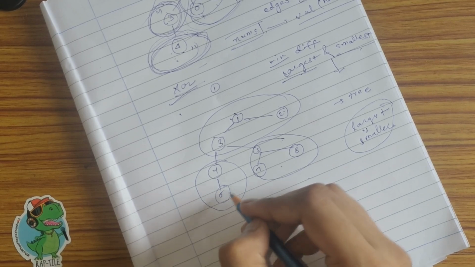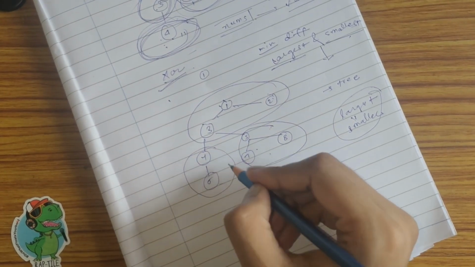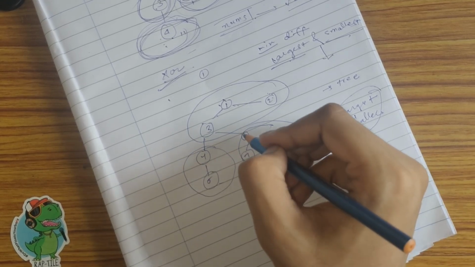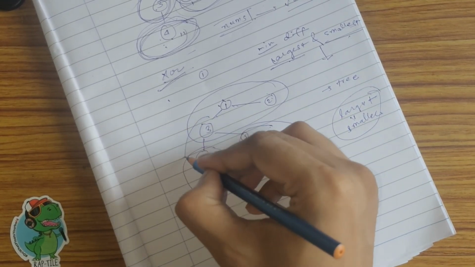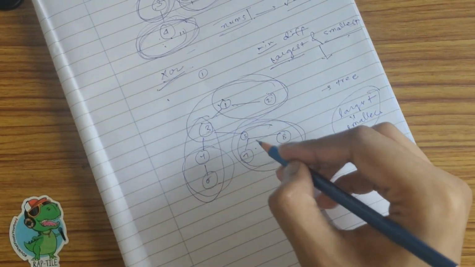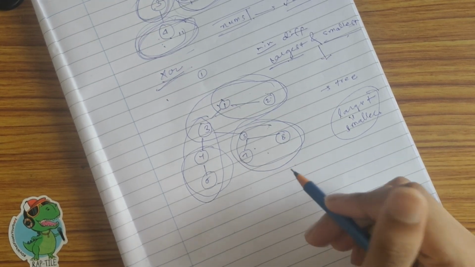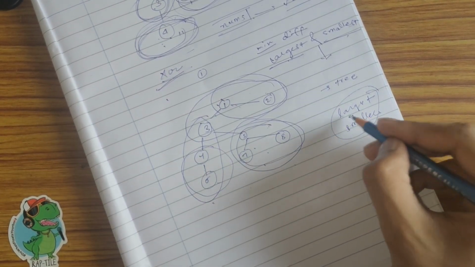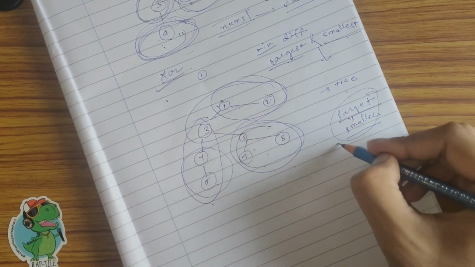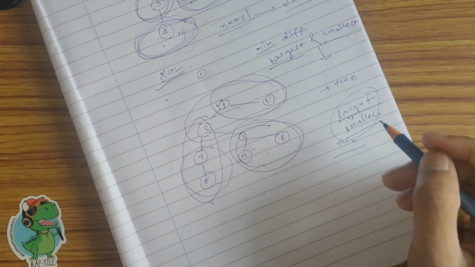This is the first partition we have done. The second thing we can consider is that this is our first part, this is our second part, and this is our third part. This is another combination of three components. In this as well we choose the largest and the smallest, check which is the minimum, and update the minimum value.